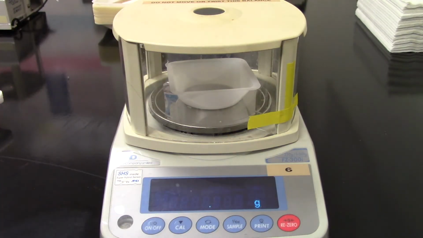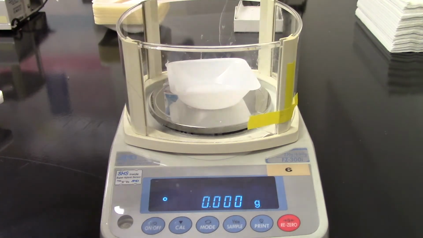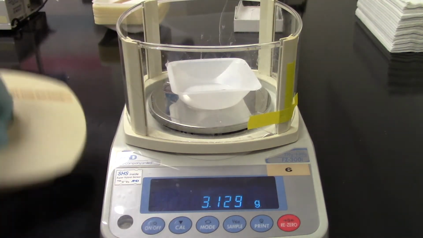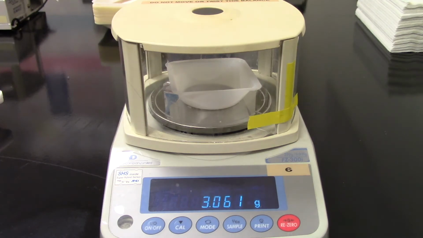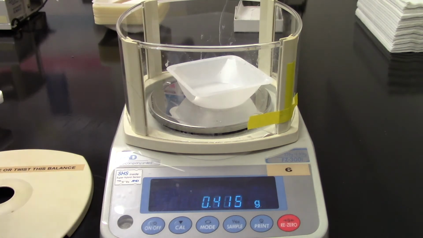Let's re-zero it. This penny is 1974. This penny is 1989.